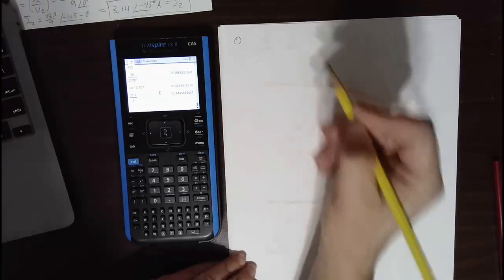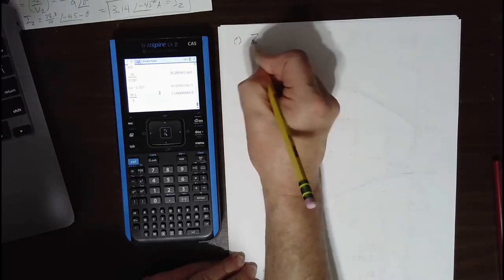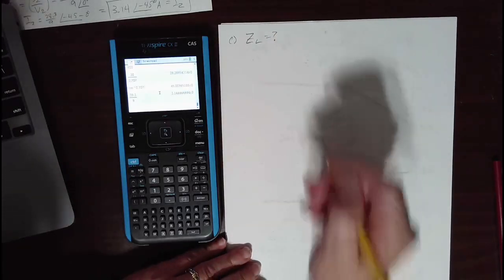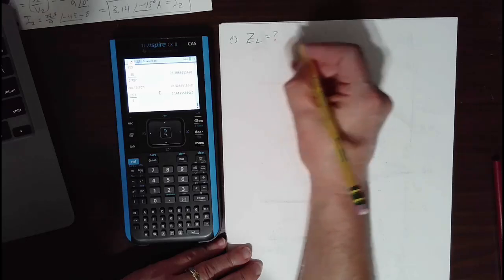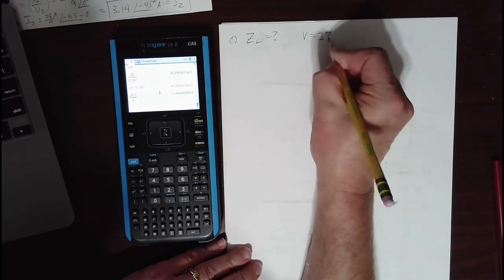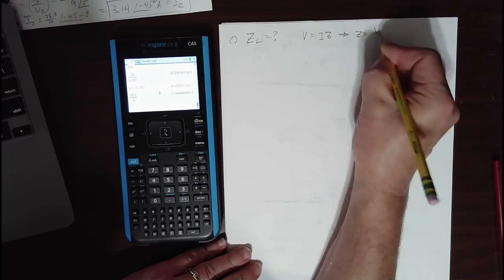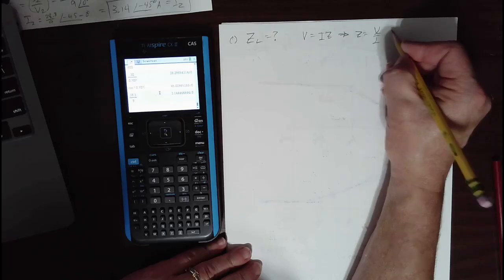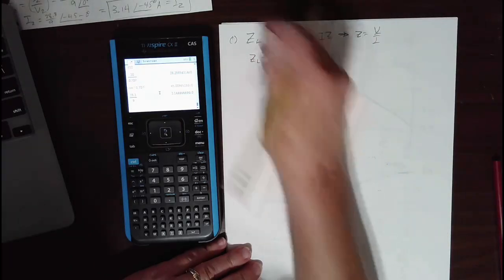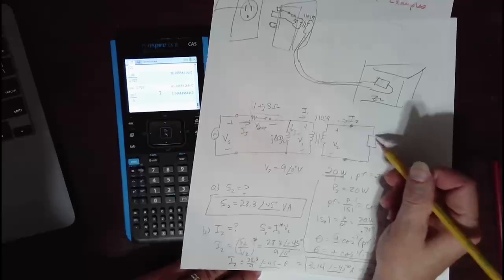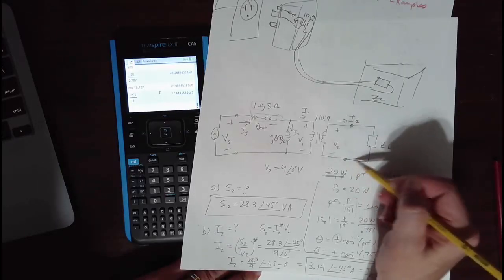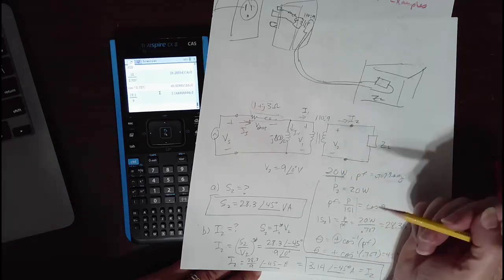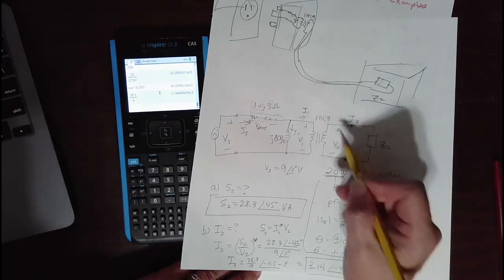Let's go for part C. It says, what is Z of the load? Well, Ohm's law, right? V equals IZ, so Z equals V over I. In this case, we're talking about ZL. At the picture, what is the voltage on ZL? It's V2, minus on this side, plus on this side. The load is in parallel with this coil side of the transformer, and the current is I2.